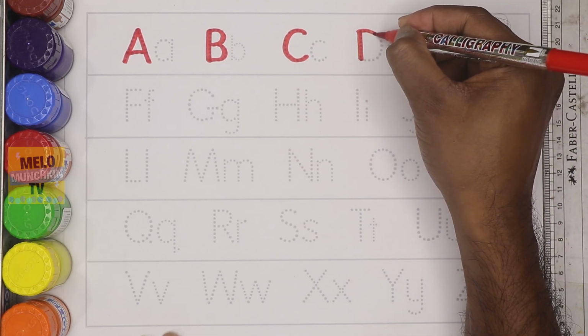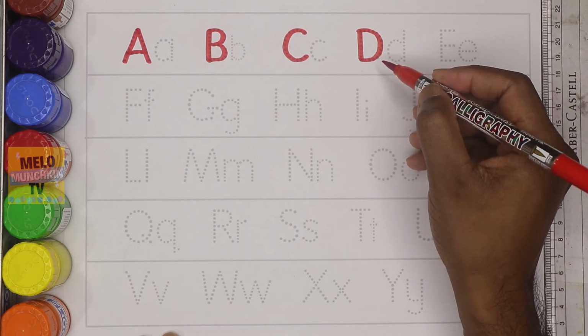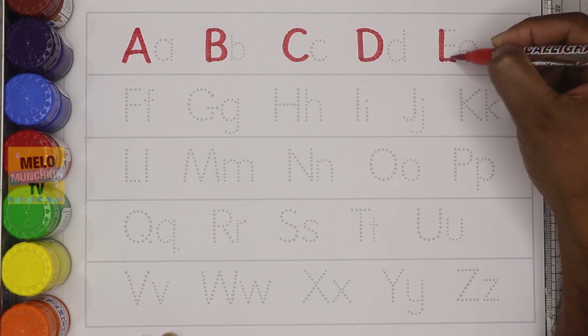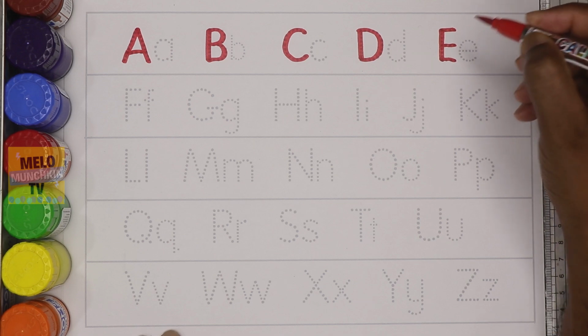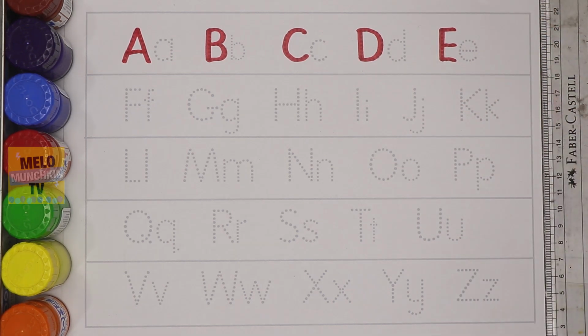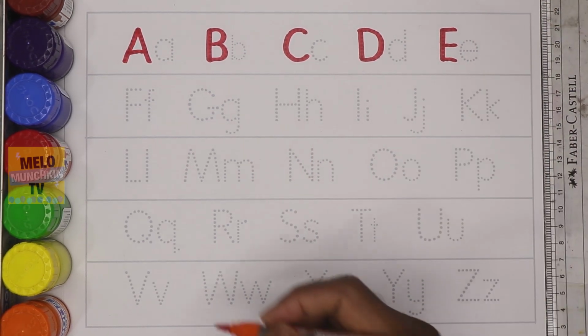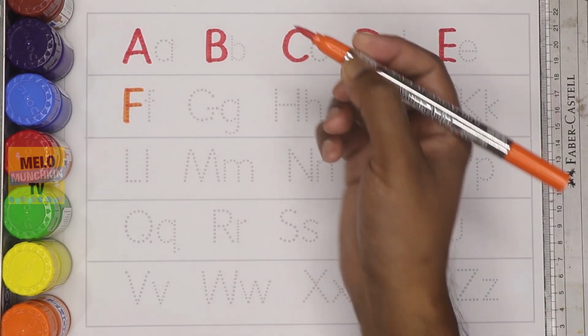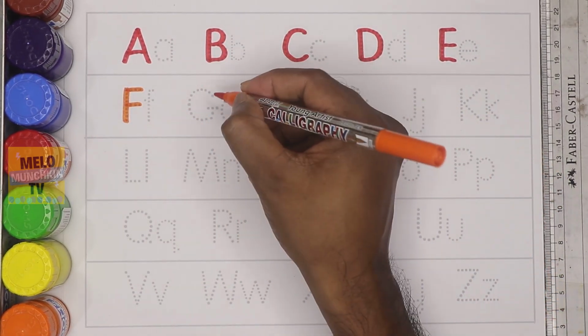D. Capital letter D. D for dog. E. Capital letter E. E for elephant. Orange color. So after E, F. This is capital letter F. F for fan.